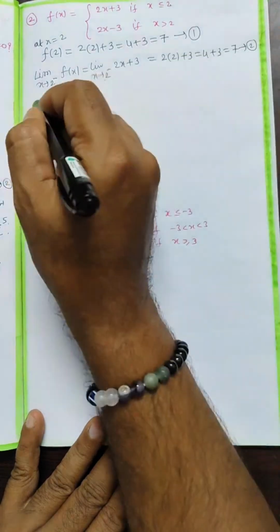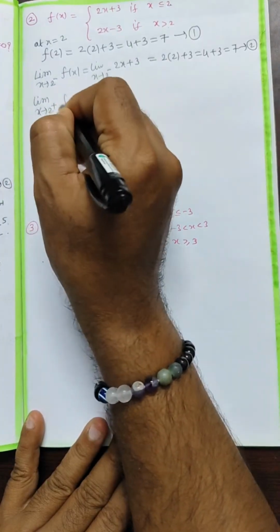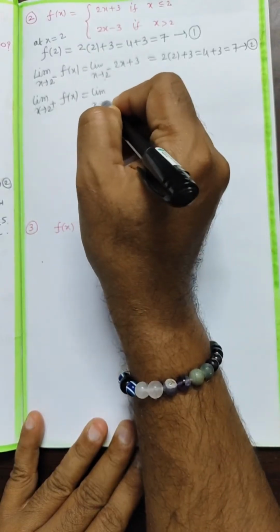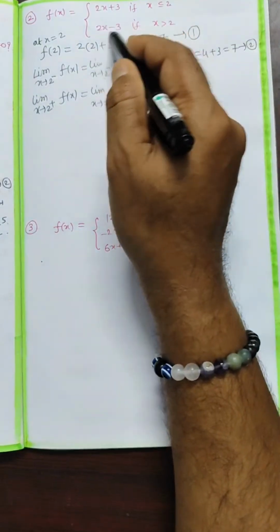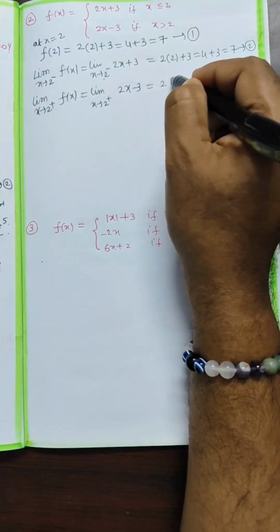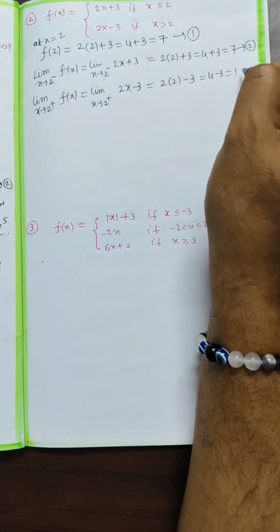Equation number 2. Limit as x tends to 2 plus of f of x. x tends to 2 plus means x is greater than 2. We have to consider this function, 2x minus 3. So 2 into 2 minus 3, 4 minus 3, which is equal to 1.